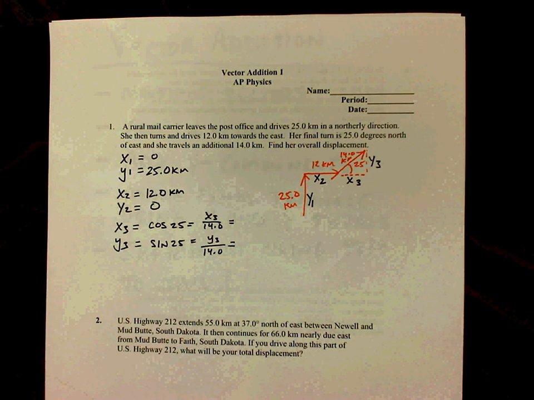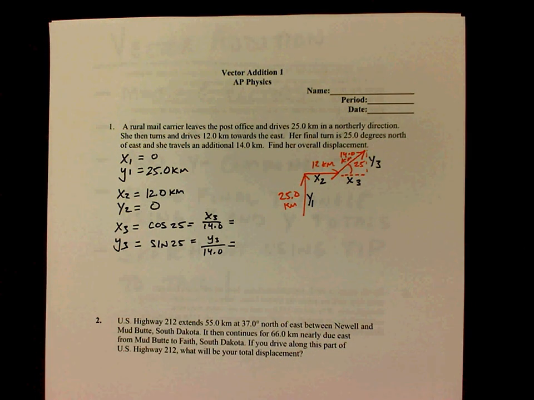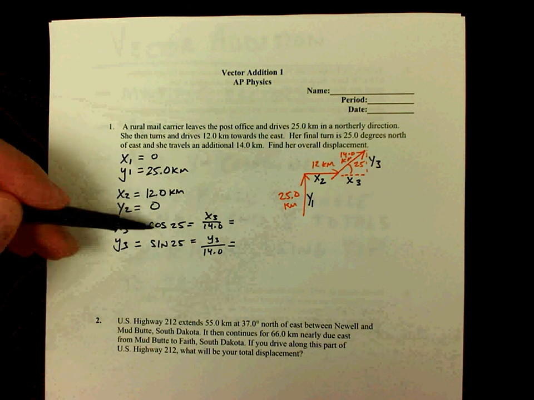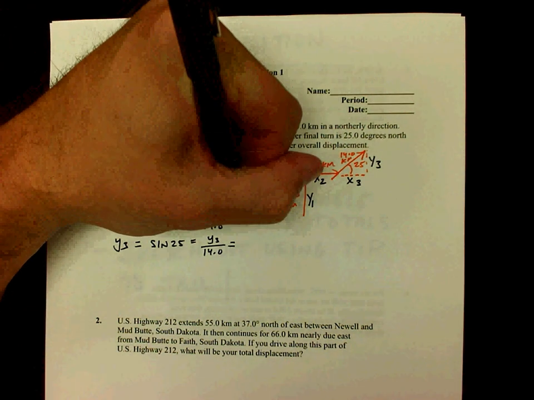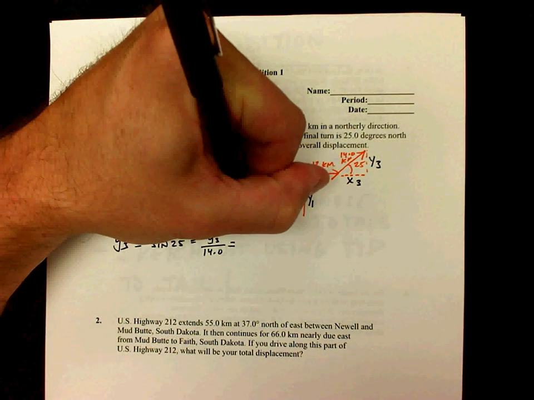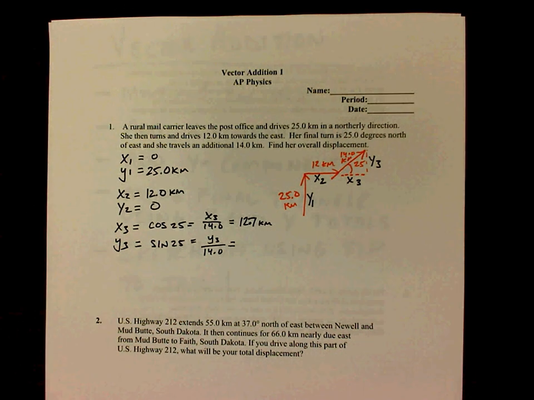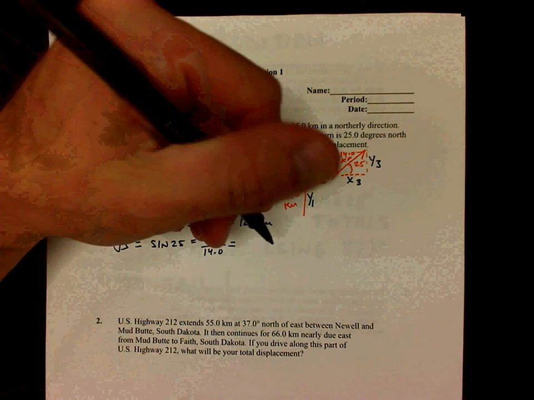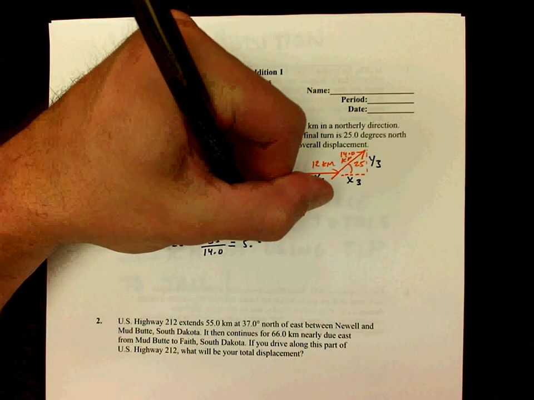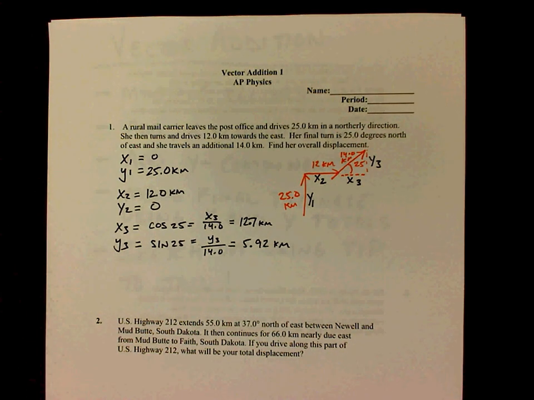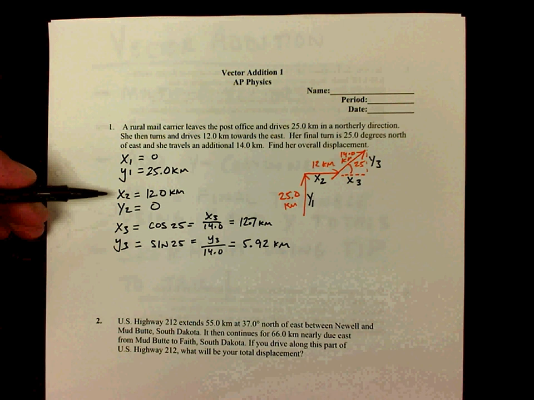So let me run those through. For this one, it looks like everything's 3 sig figs, so I'm going to keep 12.7 kilometers for that x. And for the y component, it looks like that one's going to be 5.92 kilometers. So once you get all of these broken down, then the next step is actually the vector addition part.